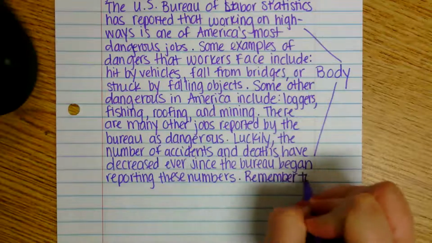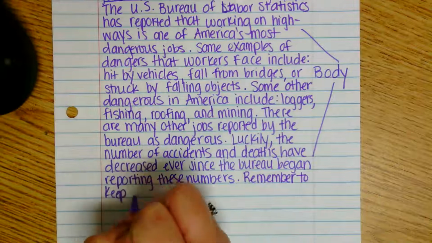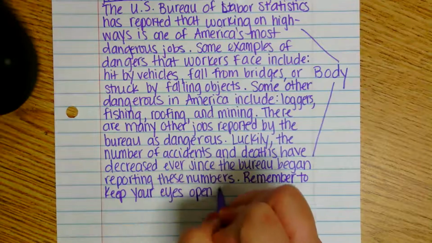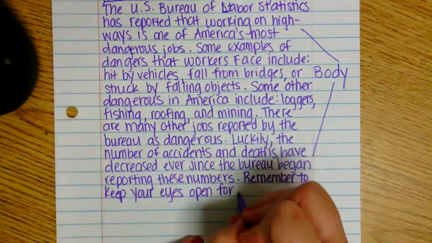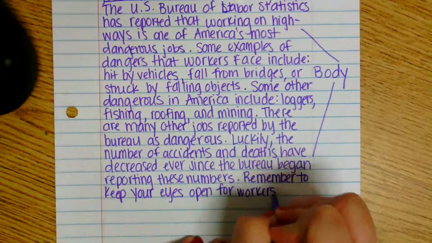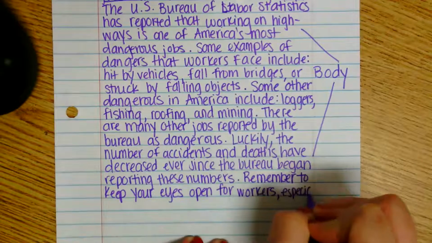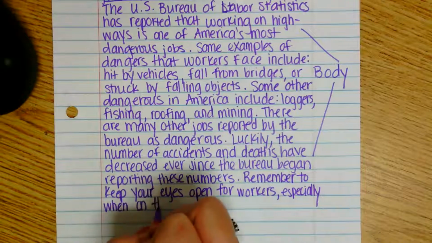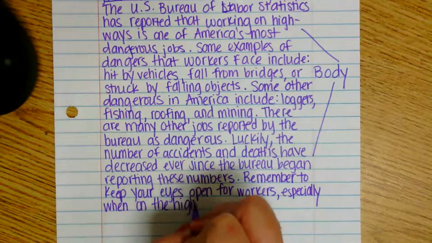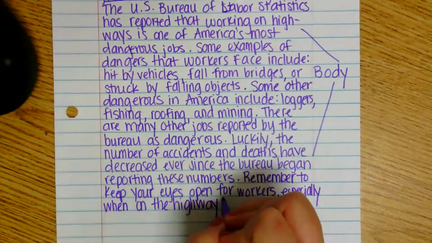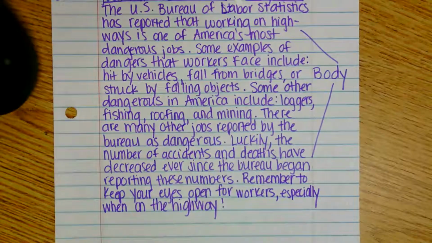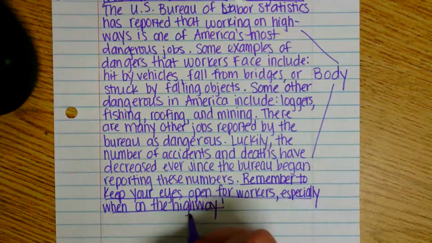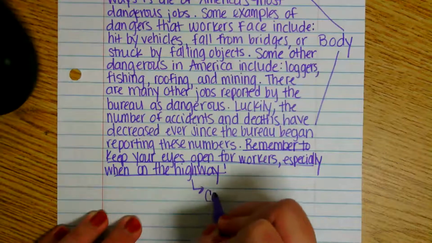Remember to keep your eyes open for workers, especially, almost missed that red line, when on the highway. And this is kind of like my exciting sentence I want them to remember, so I'm going to end it with an exclamation mark. So, bottom sentence here, we have our conclusion.